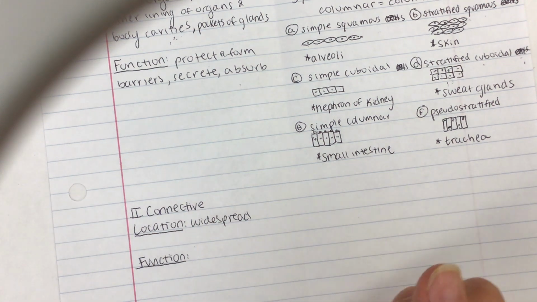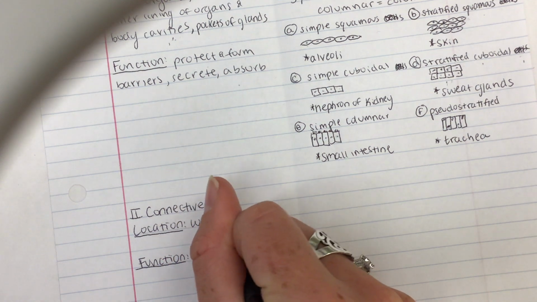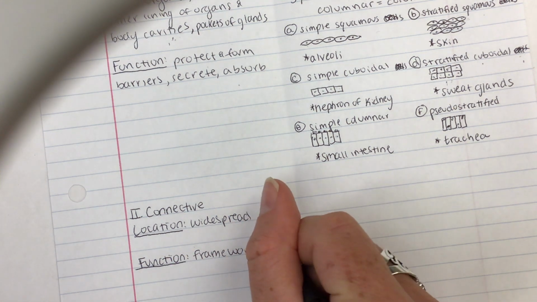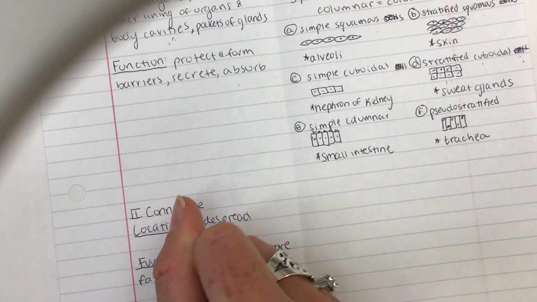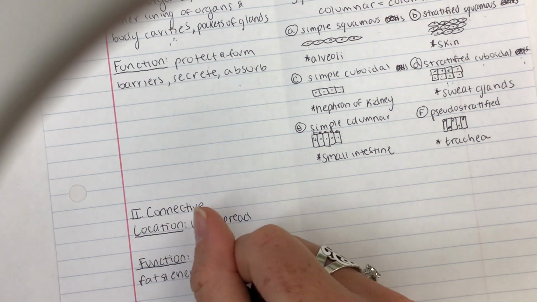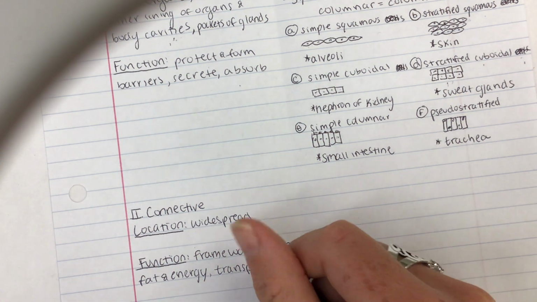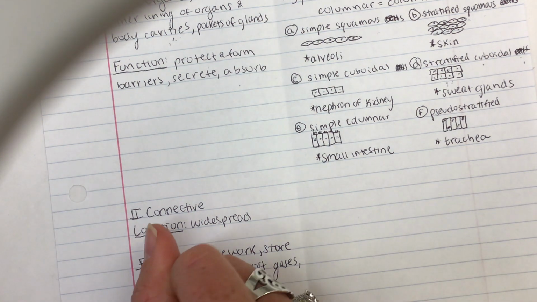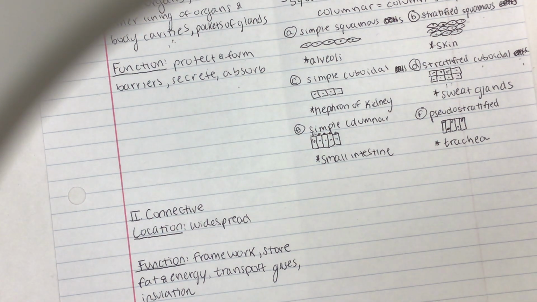So the functions of connective tissue involve things like providing framework for the body, storing fat and energy, which go hand in hand, transporting various substances, but we'll write gases because we're going to focus on that this year, transporting gases, and connective tissue provides insulation. So there's a couple of different functions of connective tissue.